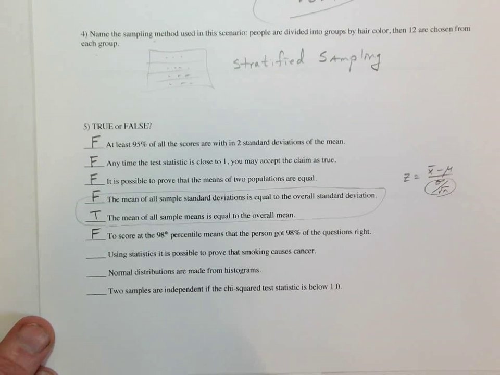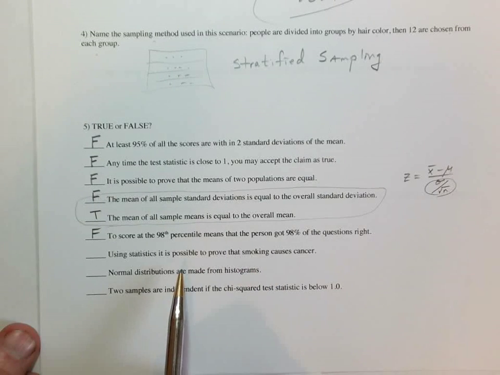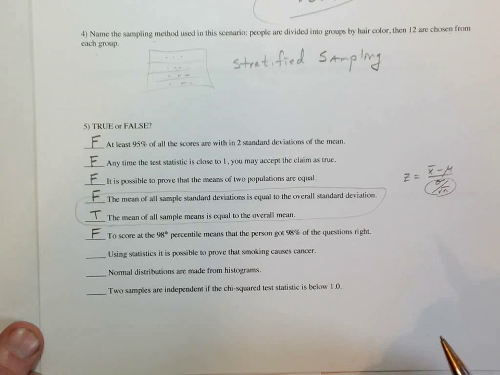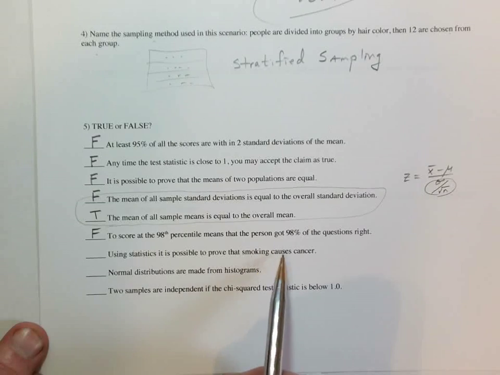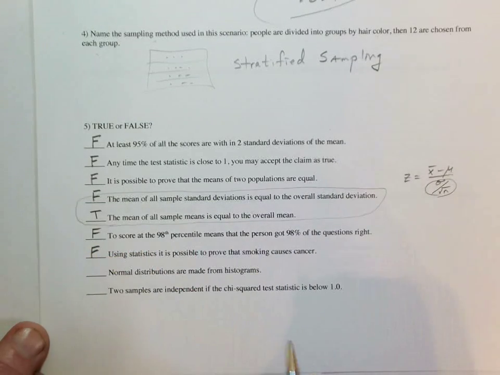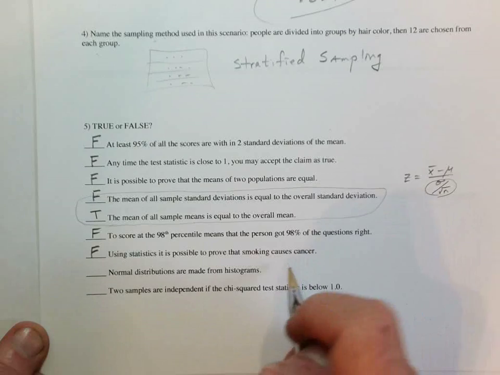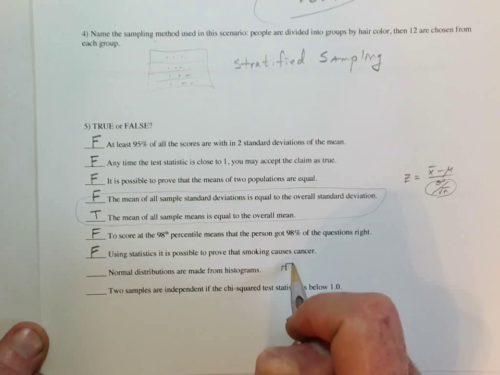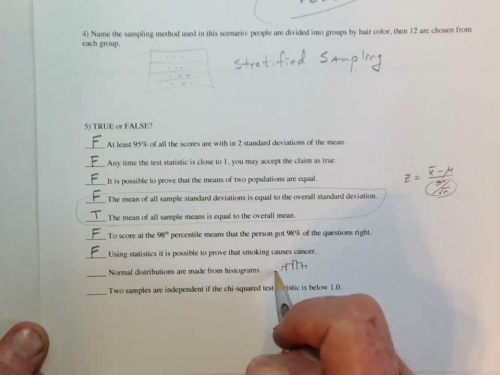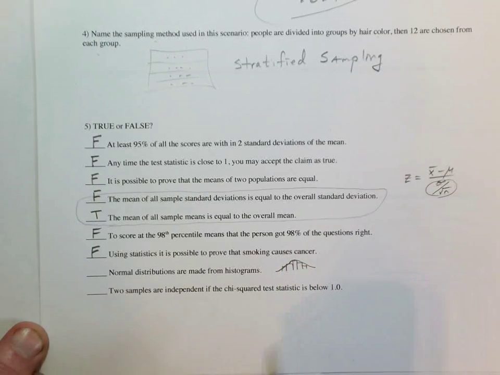Can you prove that smoking causes cancer? No. Statistics can prove there is a relationship. You can prove that there is a higher likelihood to come down with cancer if you smoke a lot, but it can't prove that it actually causes cancer. Normal distributions are made from histograms. Well, histograms are bar graphs like this. A normal distribution is like this. And to say that one is made from the other is not true because they do not fit each other perfectly. The answer is no.